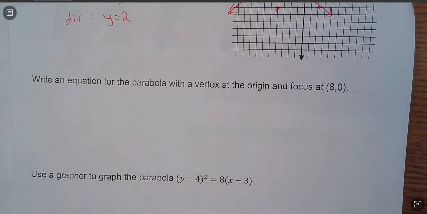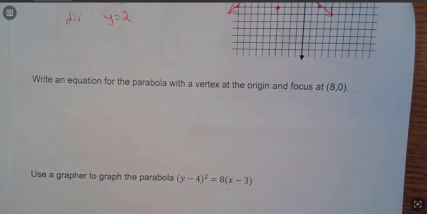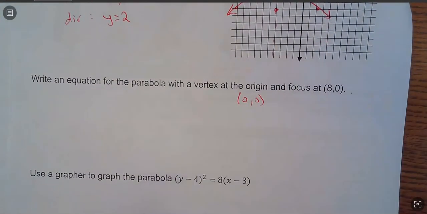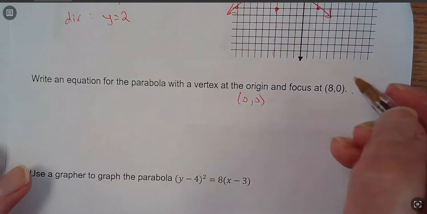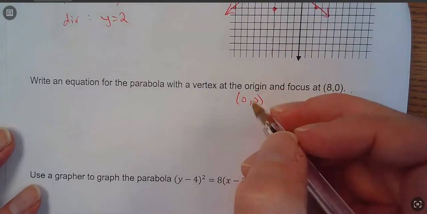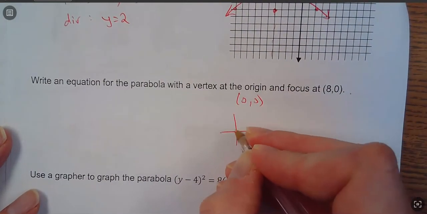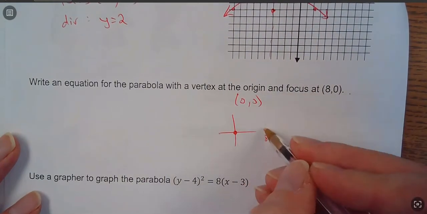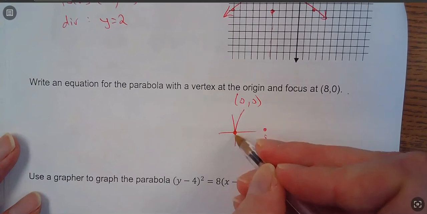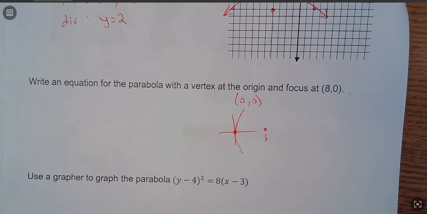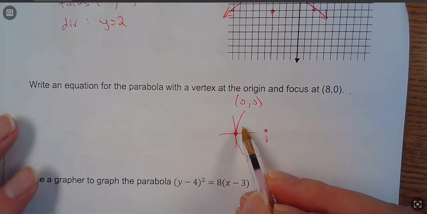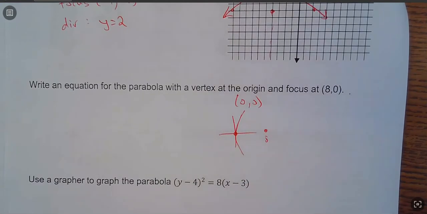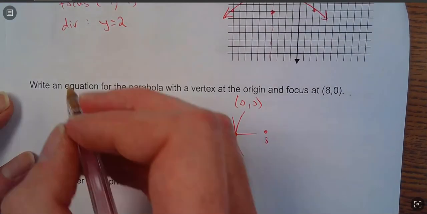Write an equation for a parabola. So let's say the vertex is at the origin, which is 0, 0, and the focus is at 8, 0. If it helps, I would just draw a sketch real quick. So here's my vertex. My focus is over here at 8. So if the focus is over there, that means it's opening this way. I said open up towards the focus, which tells me, since it's opening to the right, that the y needs to be squared.